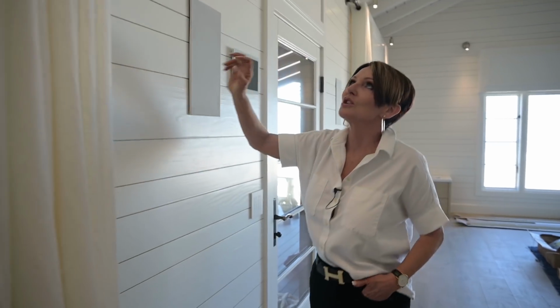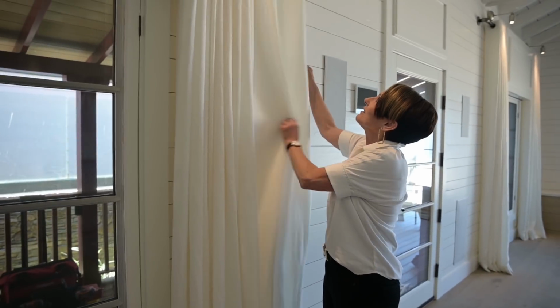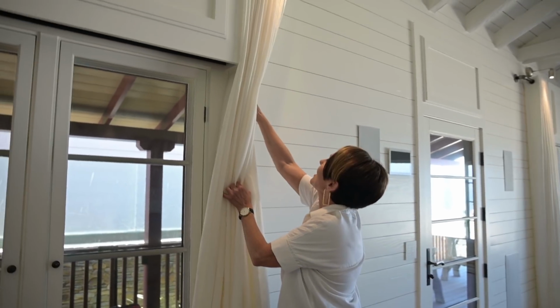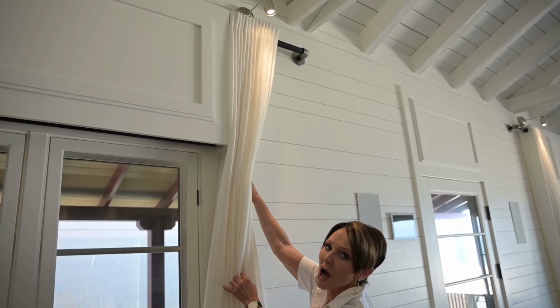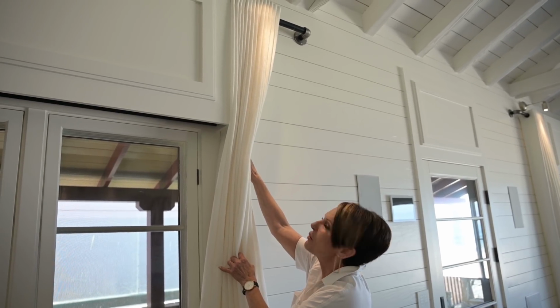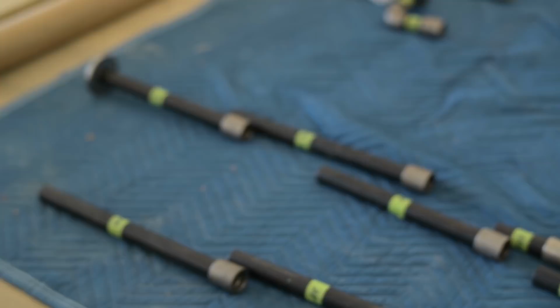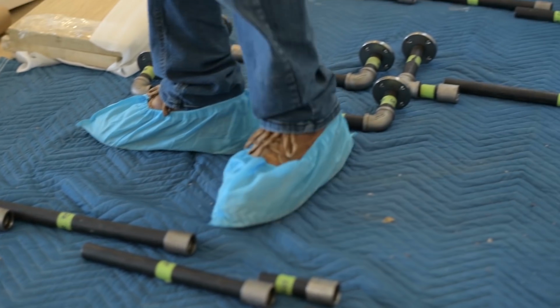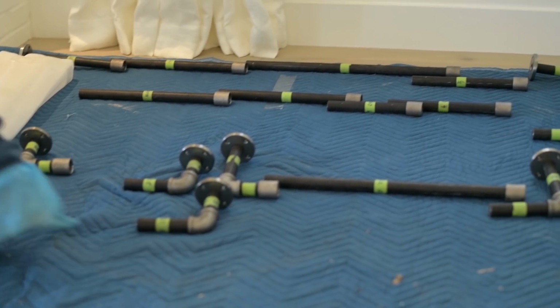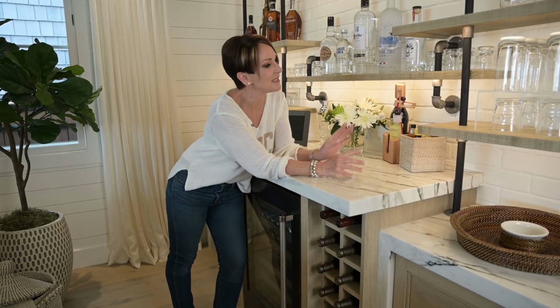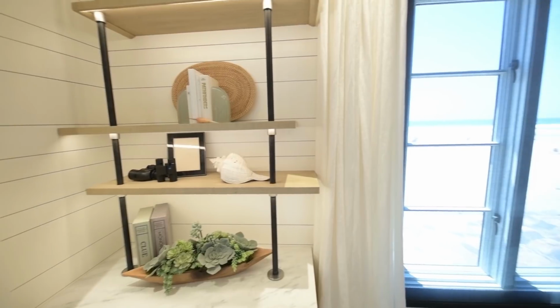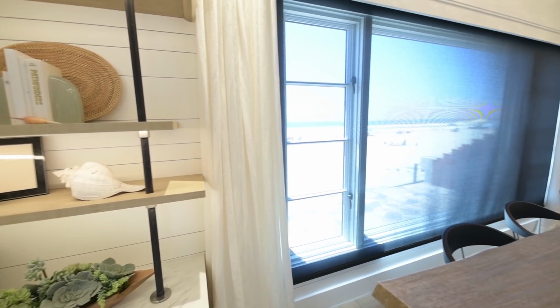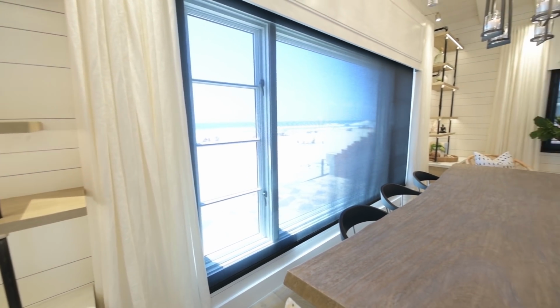We've already got some of the window treatments already installed. And look at these. Look at this. I actually designed custom rods and I wanted them to be super industrial looking. I actually used the same kind of conduit piping on a lot of things. I used them on the shelves at the other side over by the dining room by that gorgeous window.